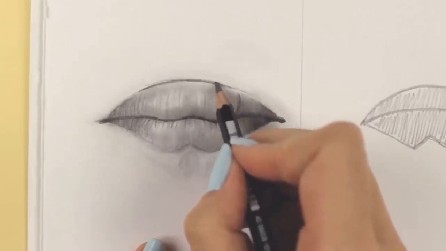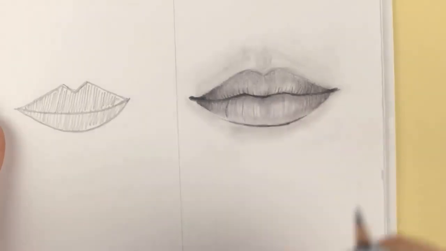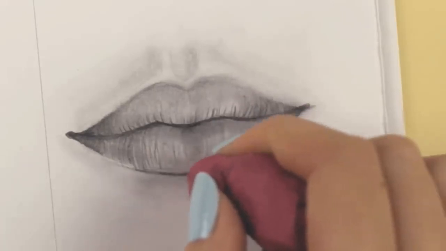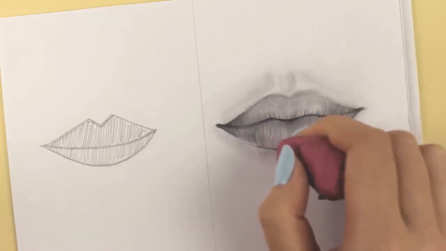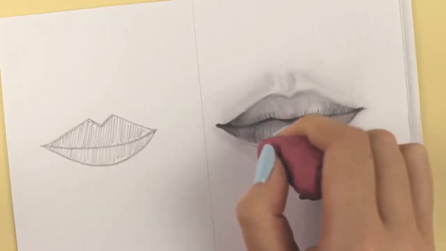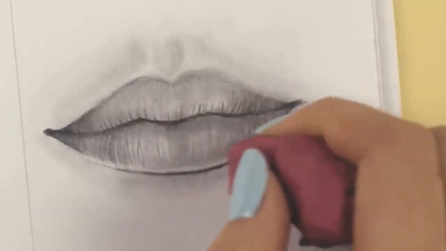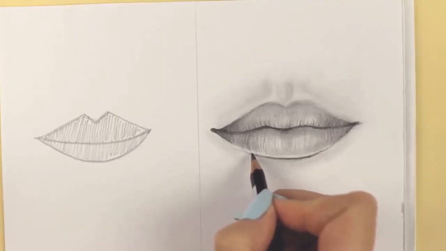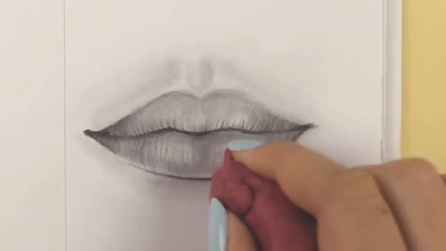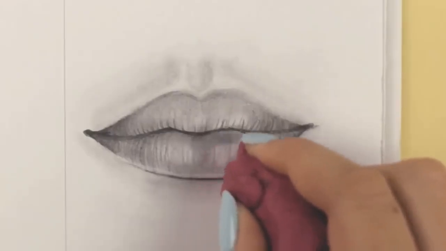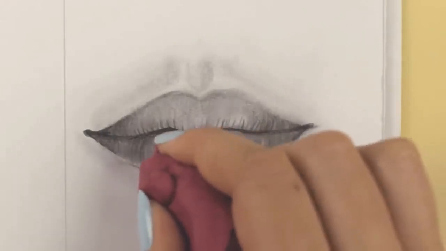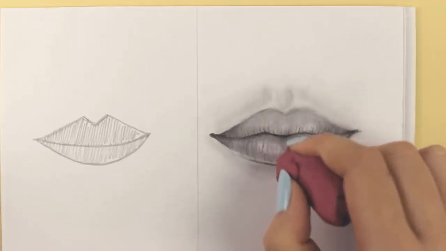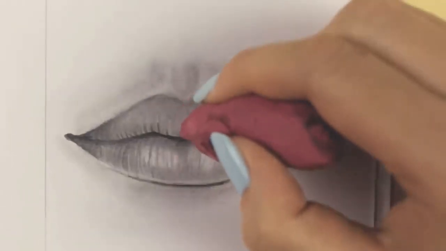To make the lips even more three-dimensional, you can take an eraser and erase a thin line along the lower lip. Here I'm using a kneadable eraser because I can form it into any shape I need. And to add more light reflections, use an eraser again and remove some of the pencil that is on the highest point of the lower lip and a little bit on the right side. If you look closely, we also have this bright line on the upper lip. That's why I removed some of the pencil there as well.